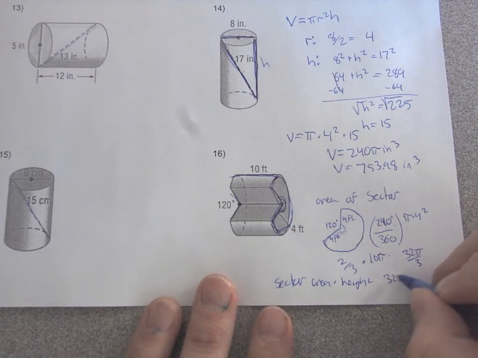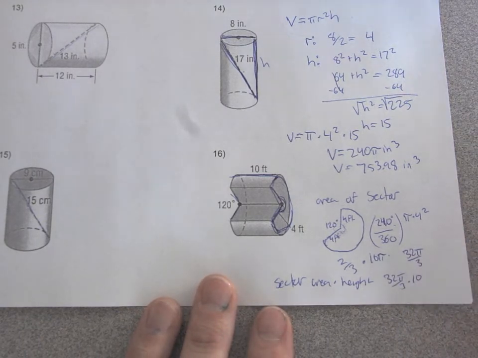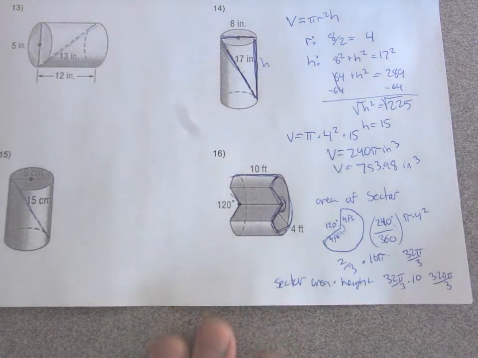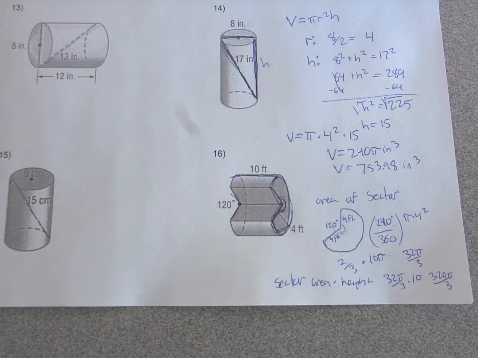So 32 pi over 3 times 10 is going to be 320 pi over 3. So notice, again, I'm waiting until the very, very end to simplify. And then we'll figure out what that is. So 320 times pi, and then divided by 3.